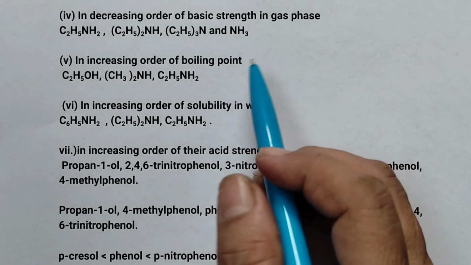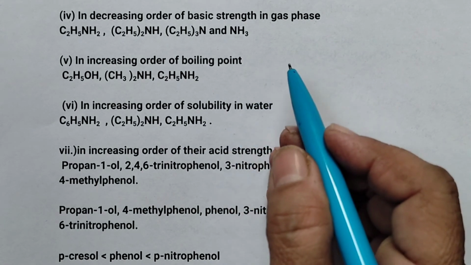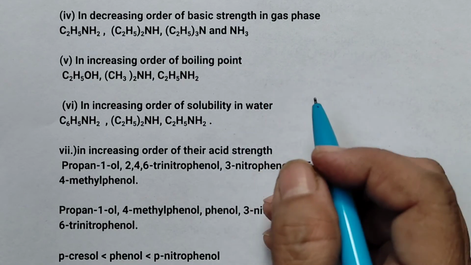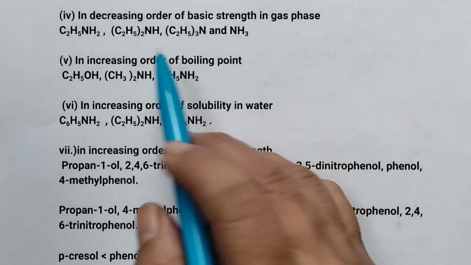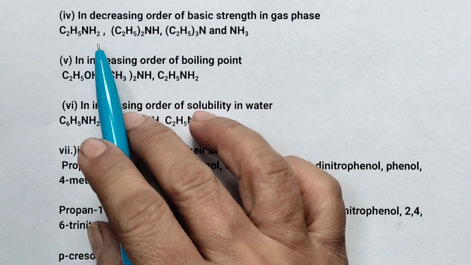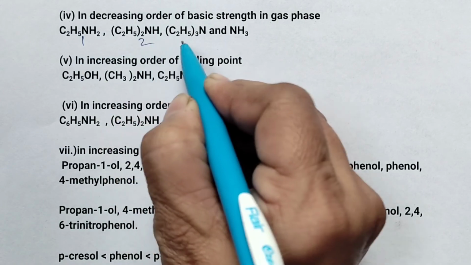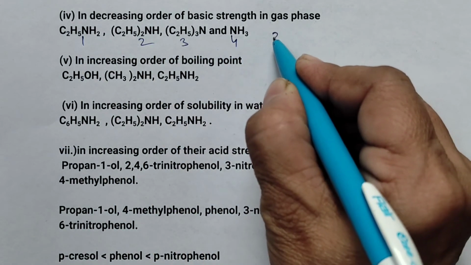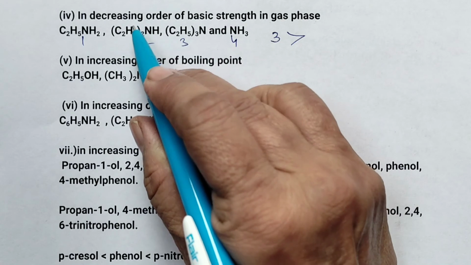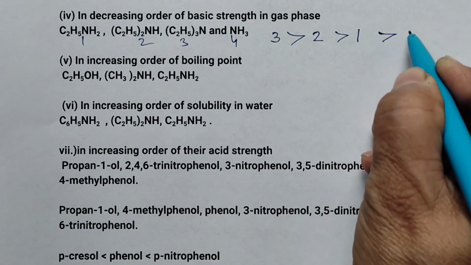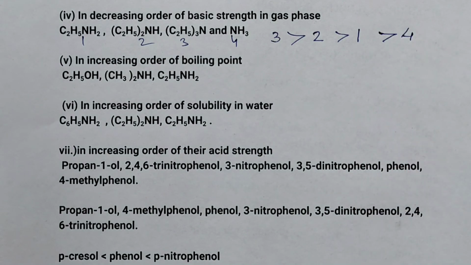Then basic nature we have to arrange in the gaseous phase. In the gas phase, you just have to look for more alkyl groups, which means more electron repelling tendency, so more will be the basic nature, right? So they are saying decreasing, so the most basic has to come first. The most basic in this case is the tertiary one. Let me number them 1, 2, 3, 4. Most basic will be this. Then in decreasing order, next will be this 2. Then it will be 1. And the least will be NH3. So NH3 is least basic.